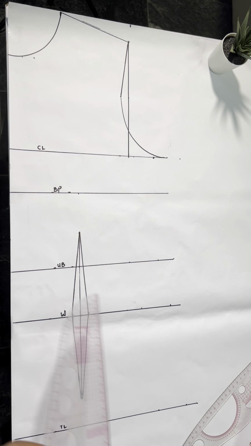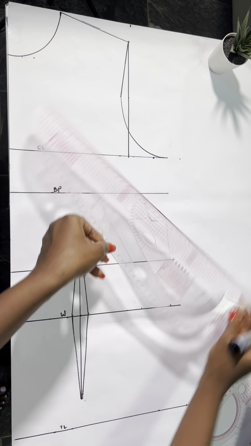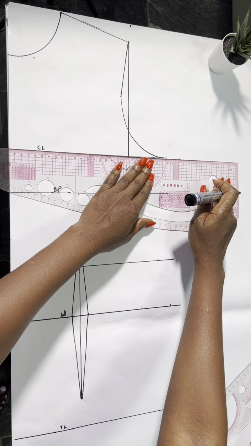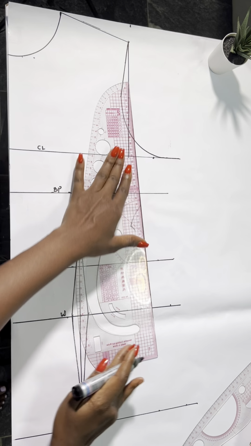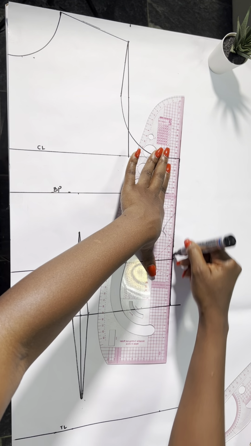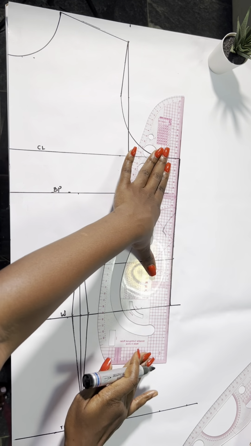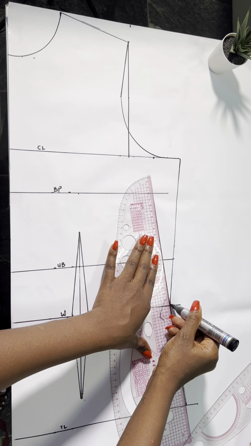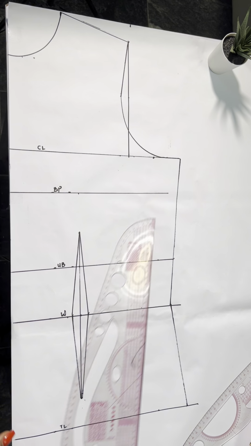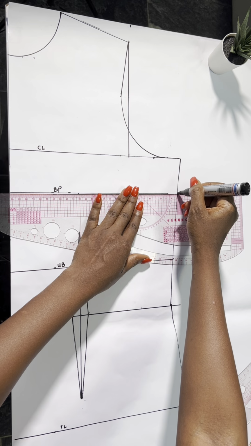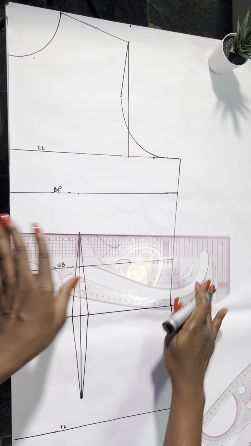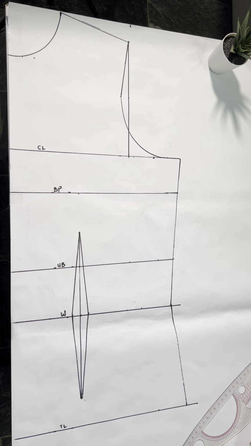So, next thing to do will be connecting back the line. So, we are done with our front block.